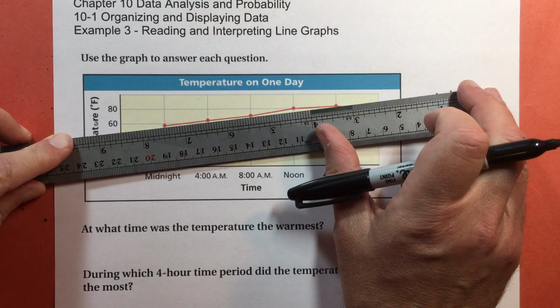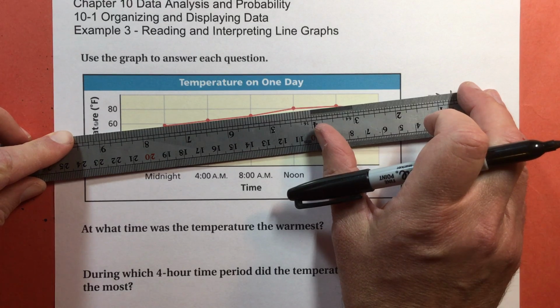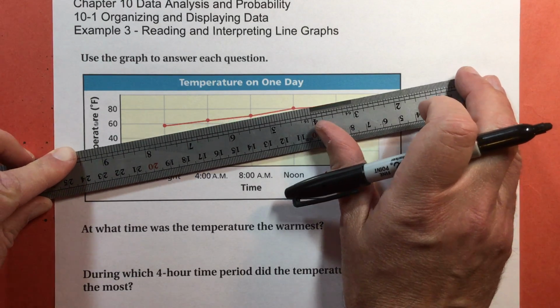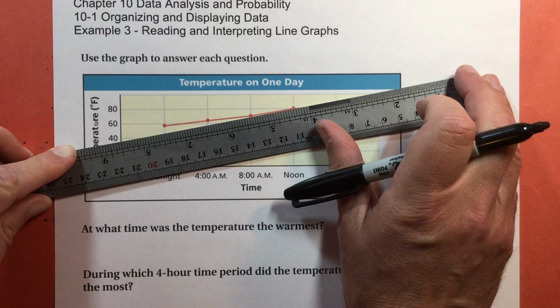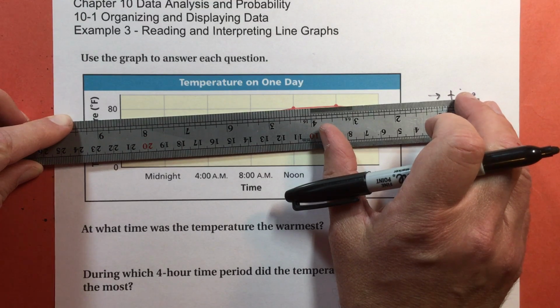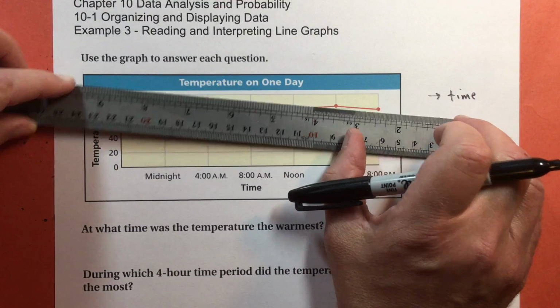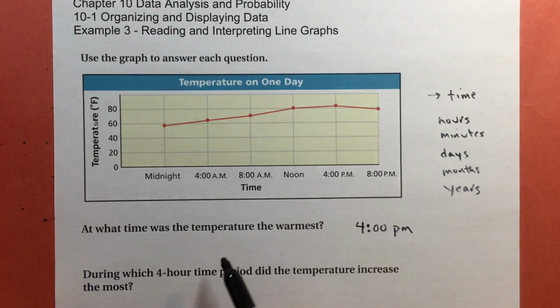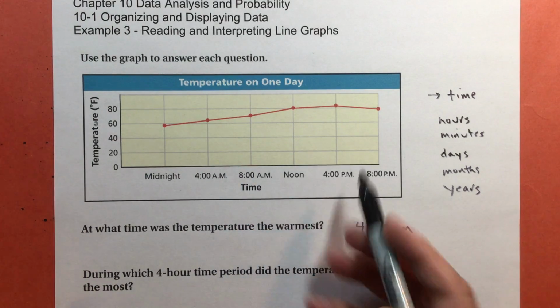And it looks like these two are actually pretty consistent. But this one, slightly higher slope. That one, not so much, and then this one has negative slope. So it looks to me that the 4-hour time period where the temperature would increase the most was from 8 a.m. till noon.